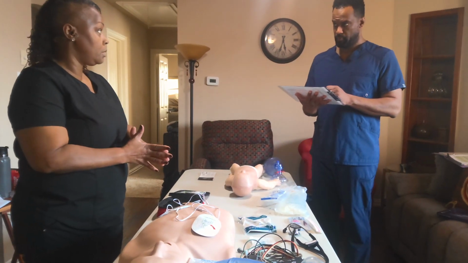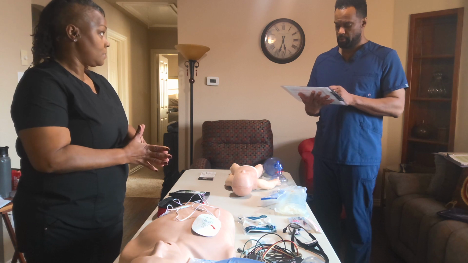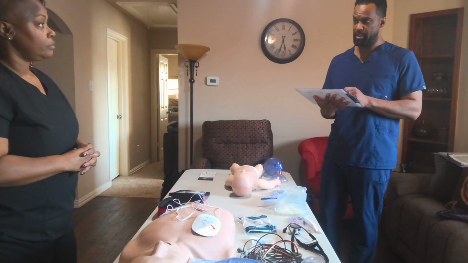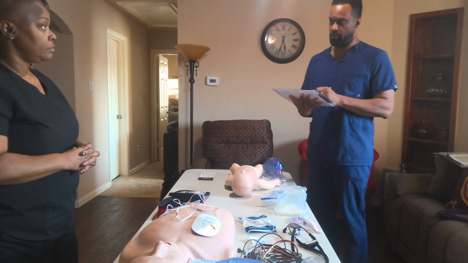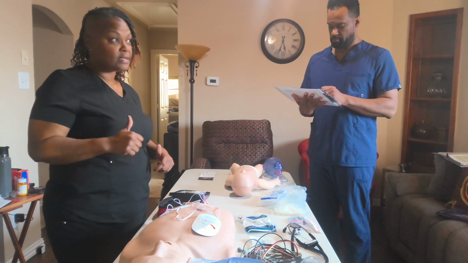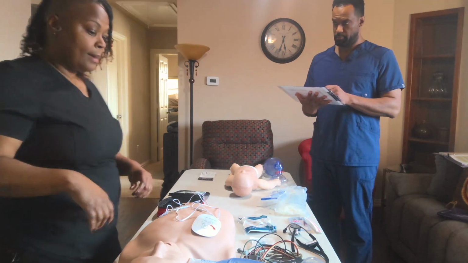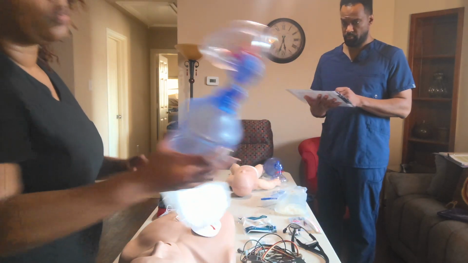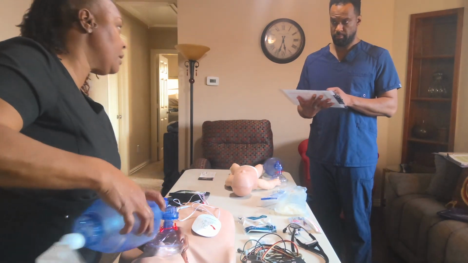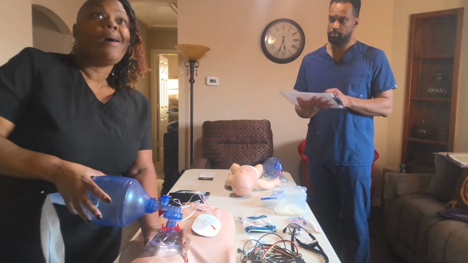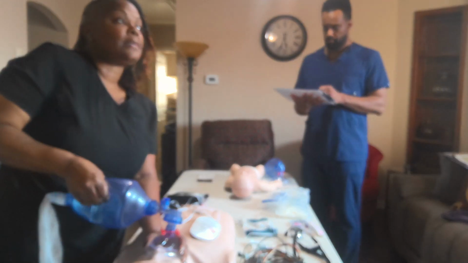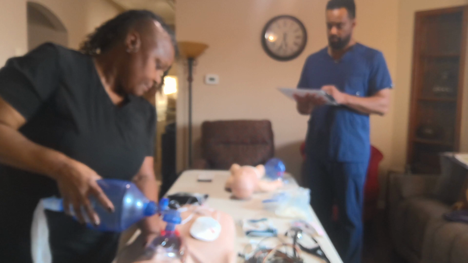Have we gotten to the 2 minutes? So at the 2 minute mark, there is a pulse present, but the patient is not breathing on their own. Okay, so we're going to do some rescue breaths at this time, and we're still waiting for someone to come and intubate for us, and we're doing 1 breath every 6 seconds. Okay.